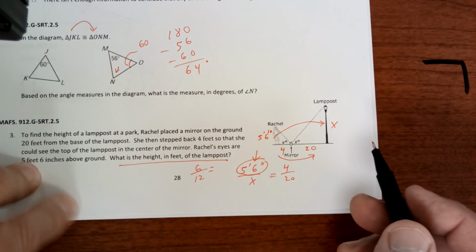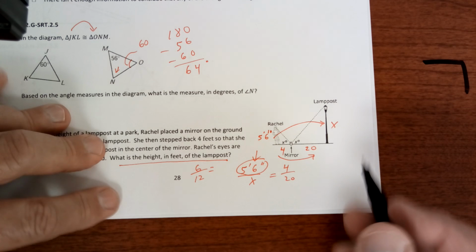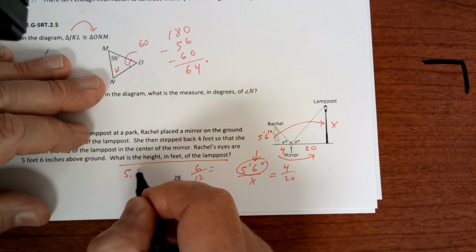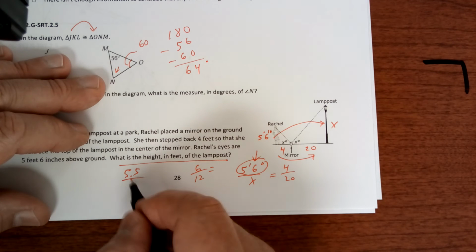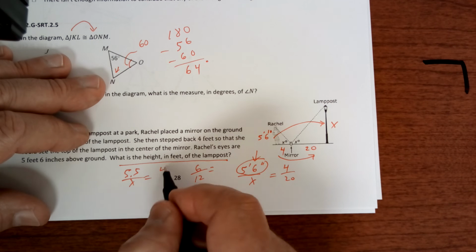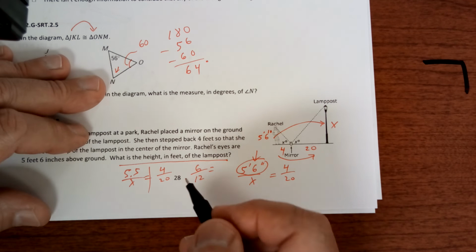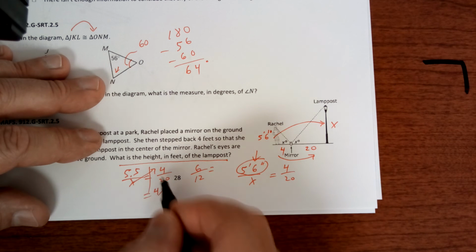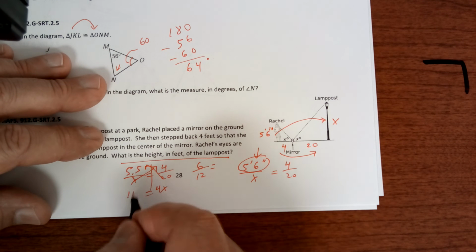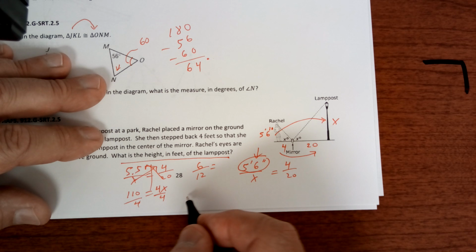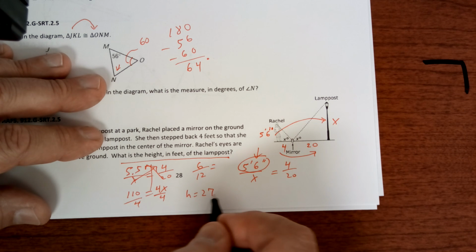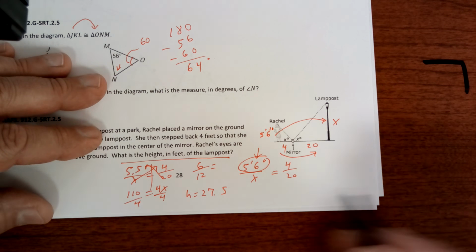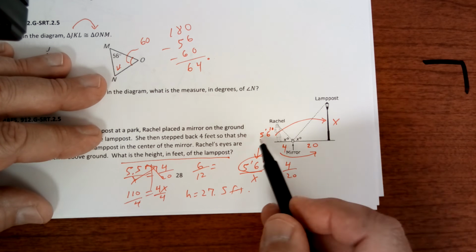So I'm going to have 5.5 over x equals 4 over 20. Let's finish this up. So you're going to get 4x is equal to 110, and then you're going to divide by 4. So you're going to get the height is 27.5 feet. Make sure if it's inches and feet that you convert it all to feet.